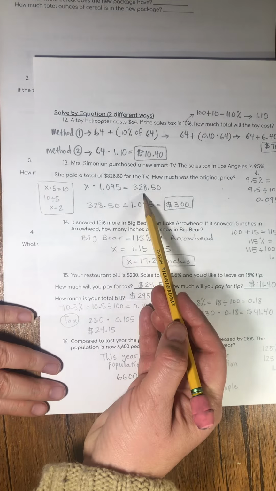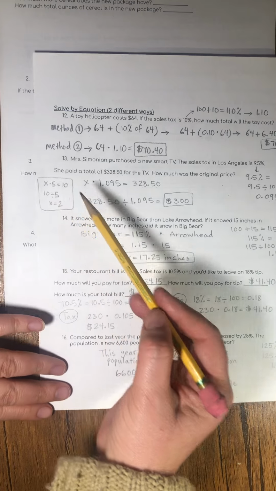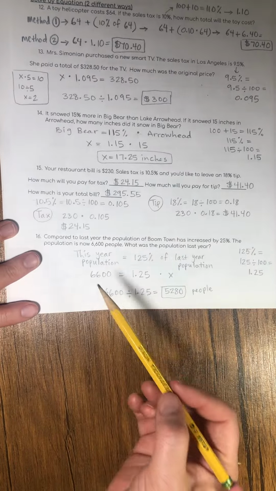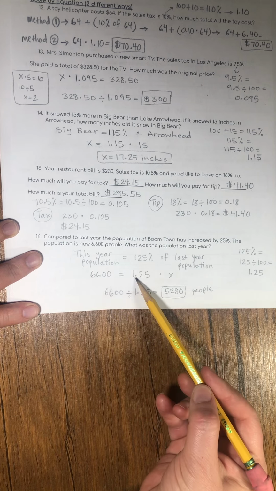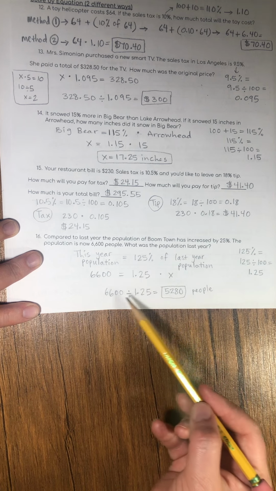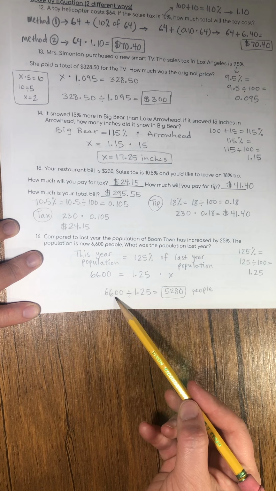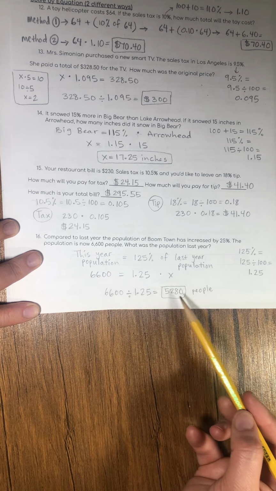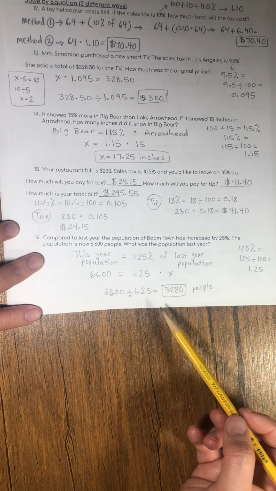So here I put some easy small numbers to figure out how I can solve this. Here also, same thing: if I want to solve it, I have to divide 6,600 by 1.25. Remember that if you do this the opposite way, like 1.25 divided by 6,600, you will get a completely different and wrong answer. So this is very important.